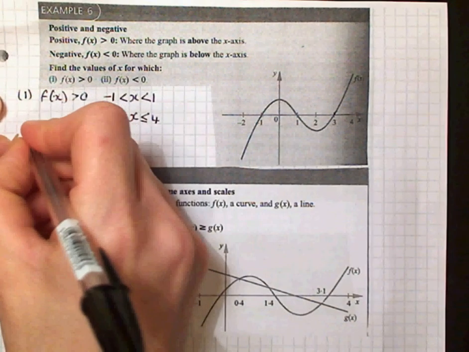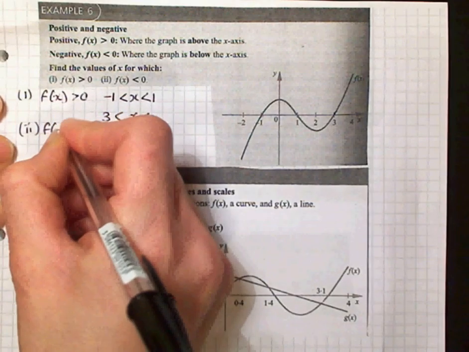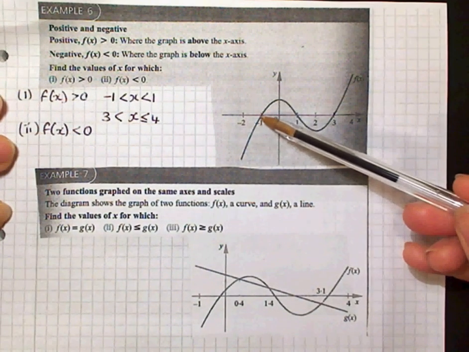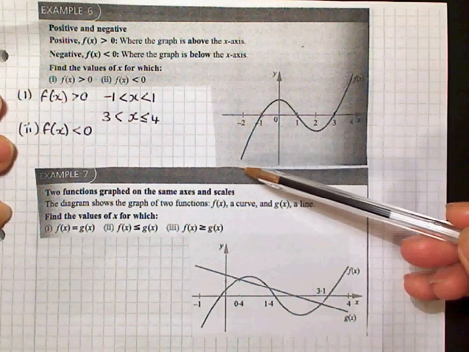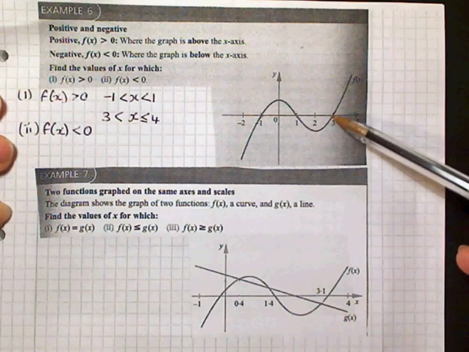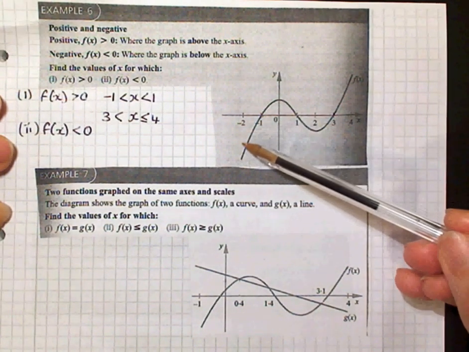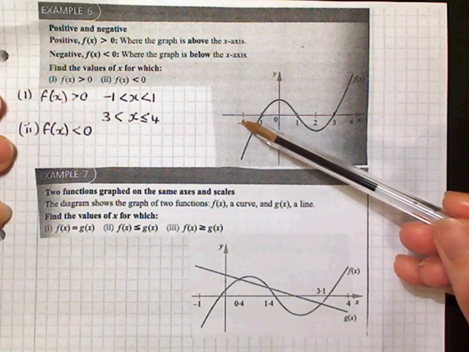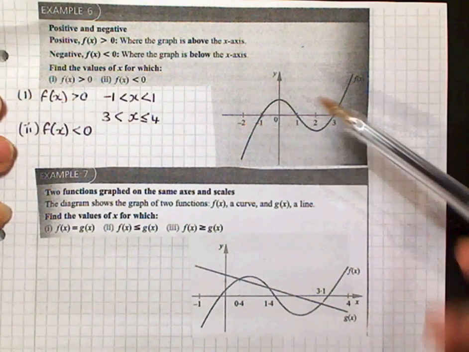Now for part 2 of the question, you're asked for f of x less than 0. So you're looking for where your curve is below the x-axis, or your y values are negative. So it's here and it's over here. Our first range here is going to be x greater than or equal to -2.